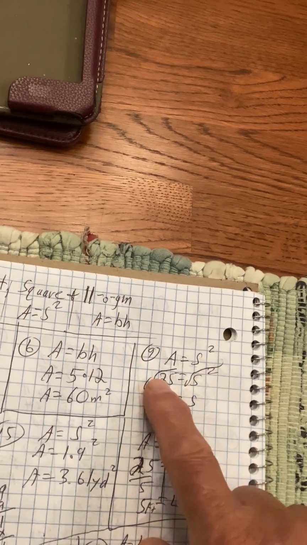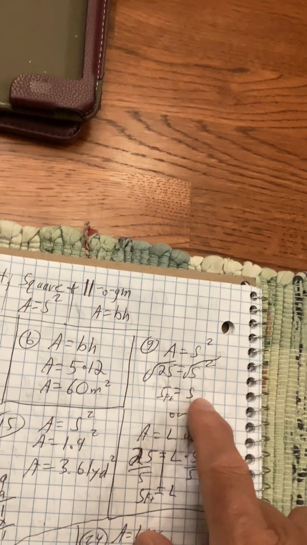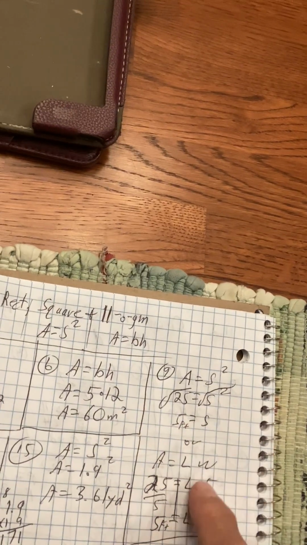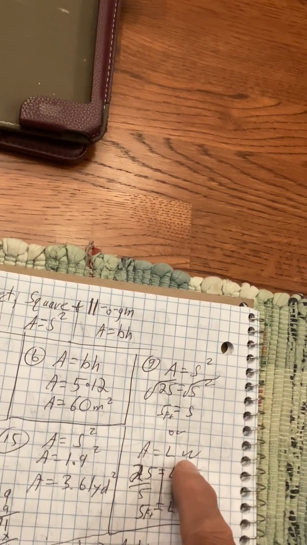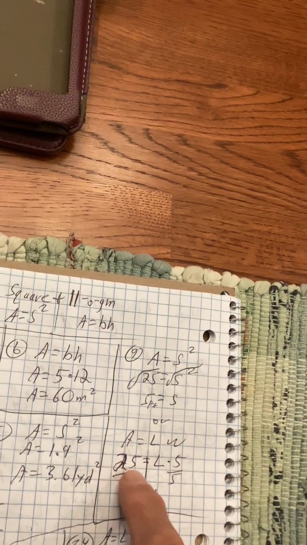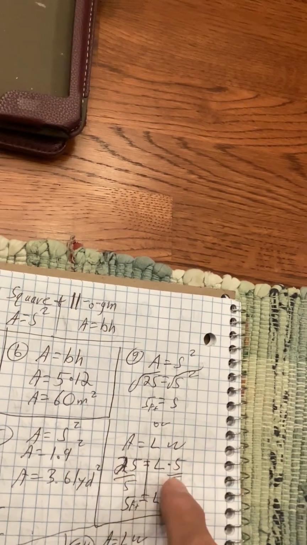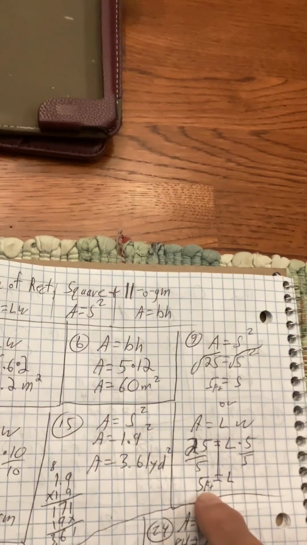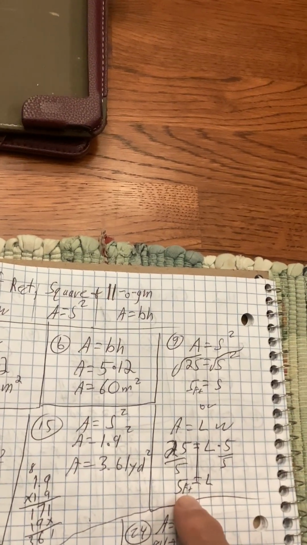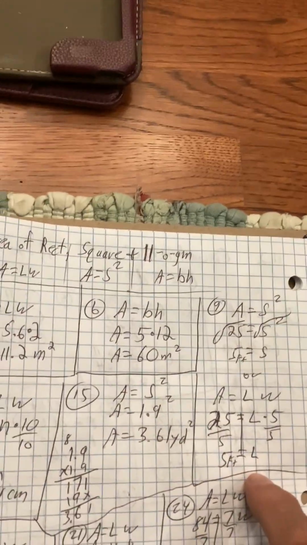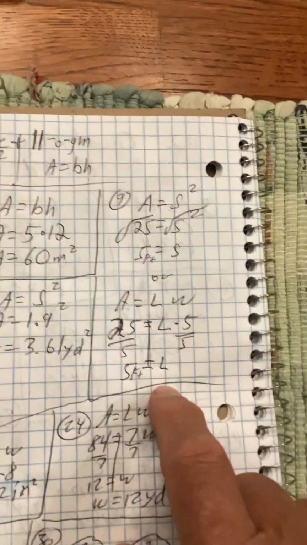The opposite of squaring is square rooting. So yes, the side is 5. Now you could have done it this way. That's a rectangle. Area equals length times width. So 25 equals length times 5, divided by 5 both sides. Length is 5. So yeah, it's more than a rectangle, it's a square. I guess you could have done that either way, right?